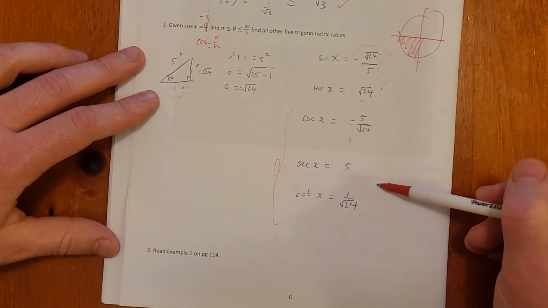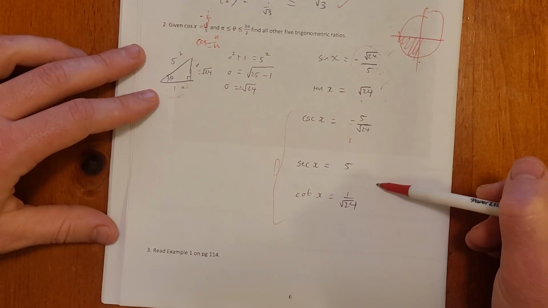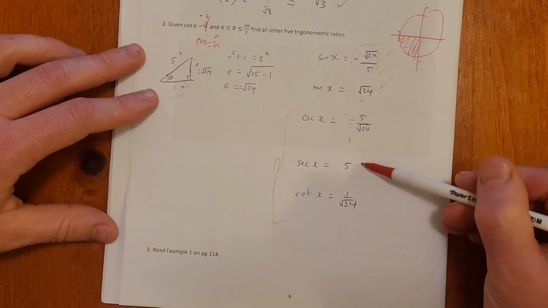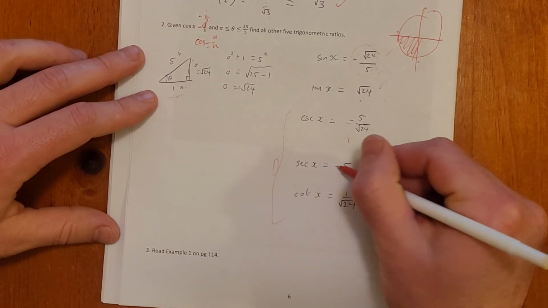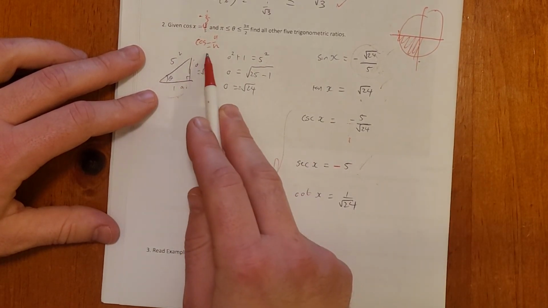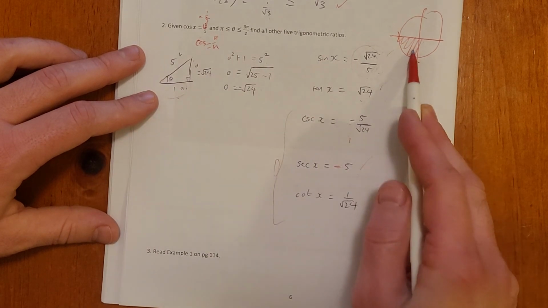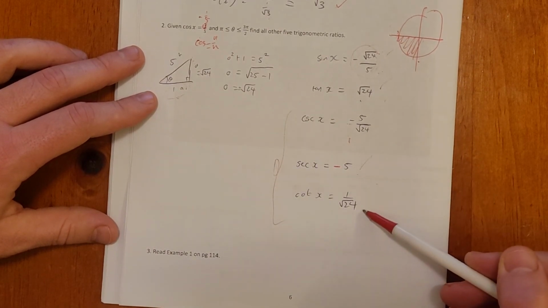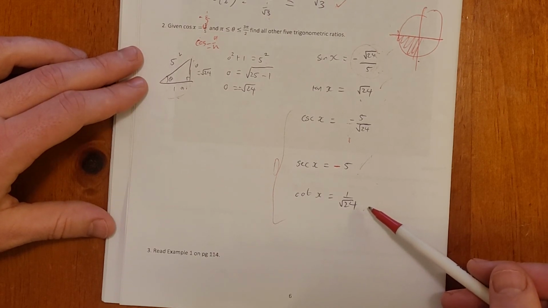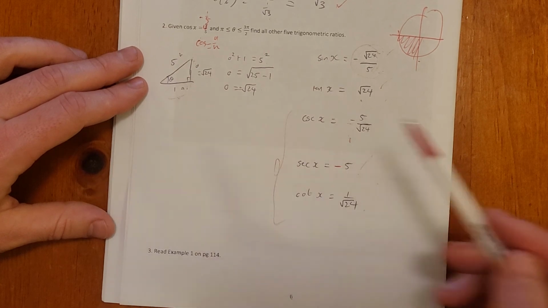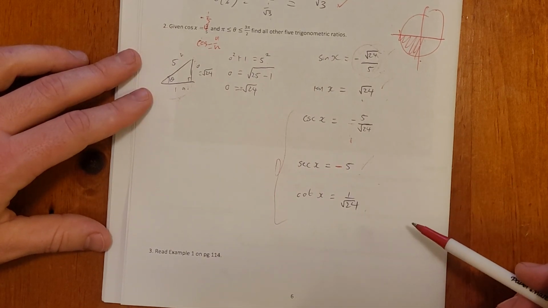The same with sec of x. That goes from 1 on 5. The reciprocal of 1 on 5 is 5. Now that should be negative as well, because cos is negative in that region. And then the last one, cotangent. Tan is O on A, so it's root 24 on 1, and then we're performing the reciprocal of that.